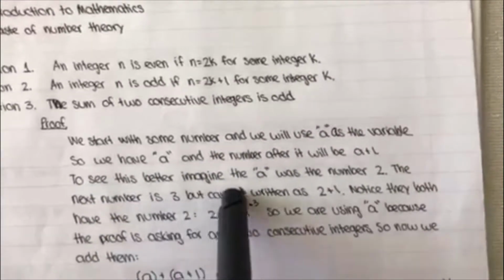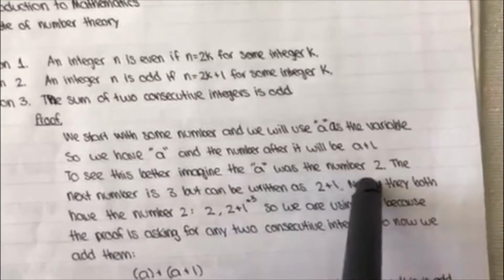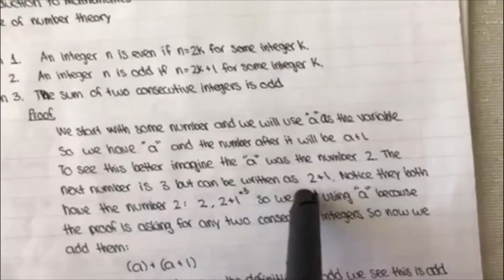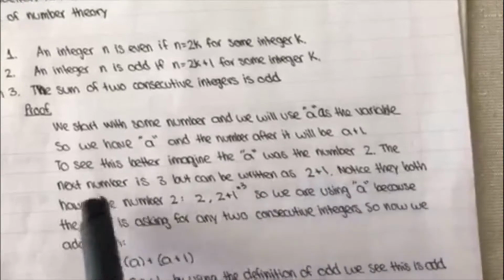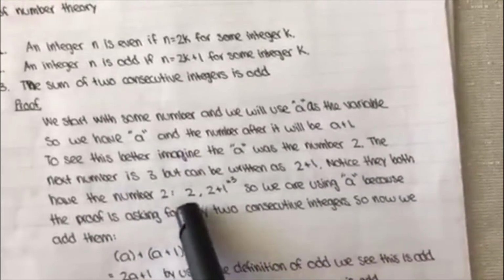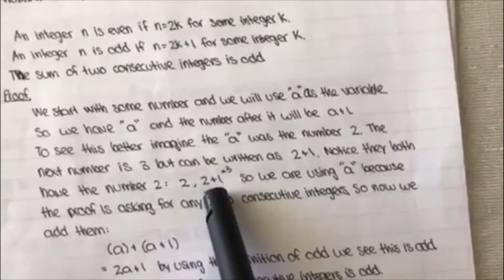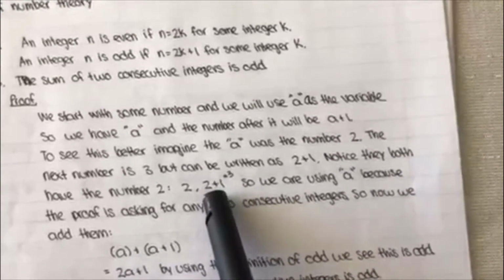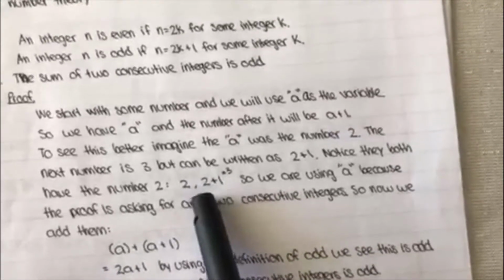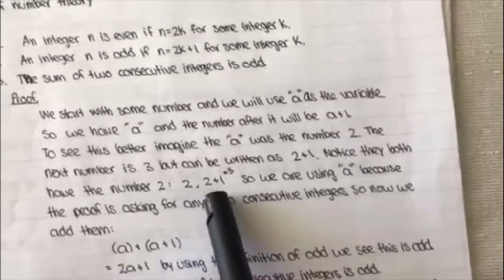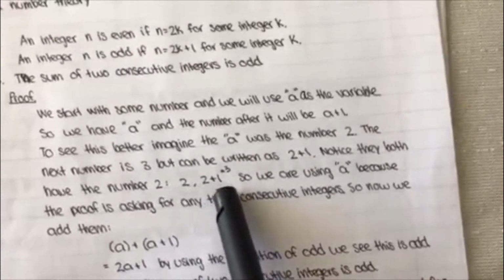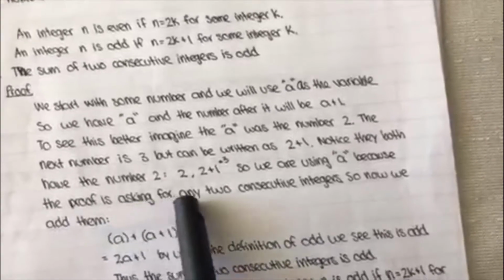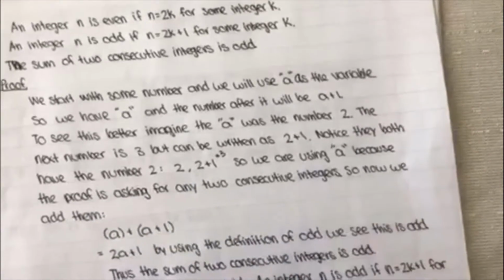To see this better, imagine that a was the number 2. The next number is 3, but it can be written as 2 plus 1. Notice they both have the number 2. This will be the number 2, and this is 3, just written as 2 plus 1. If we see this, we can see that this number can be written using the previous number. So 3 can be written as 2 plus 1. So we are using a because the proof is asking for any two consecutive integers.